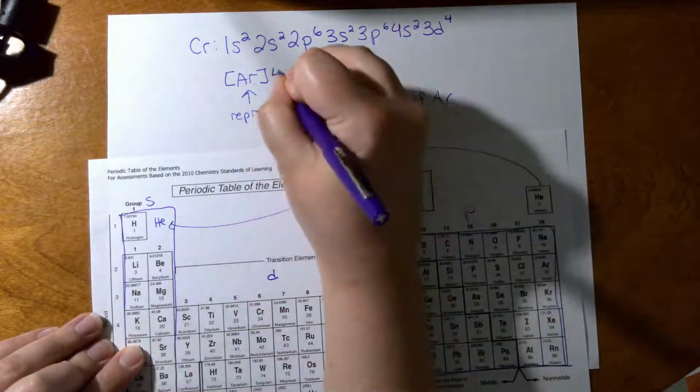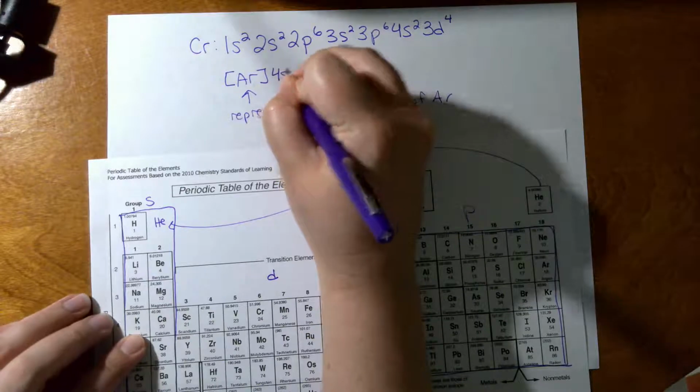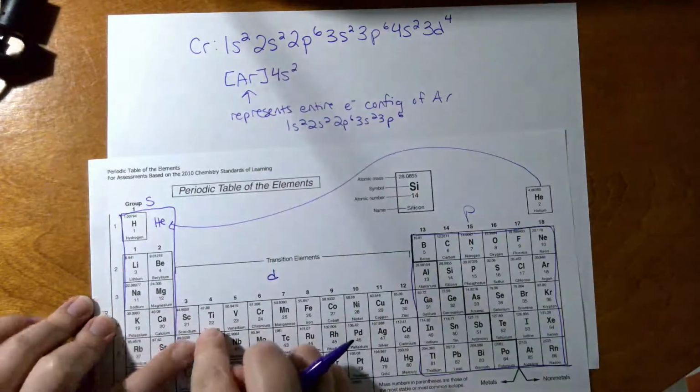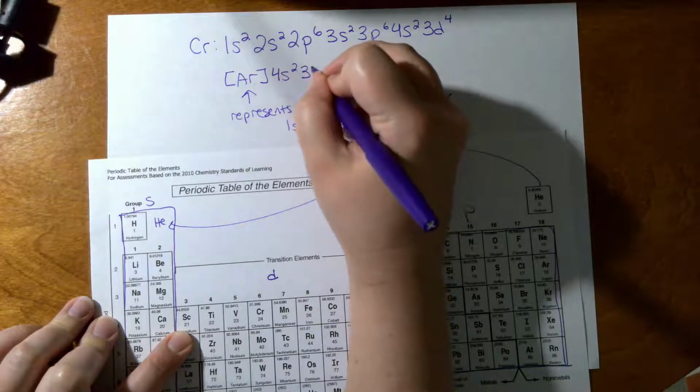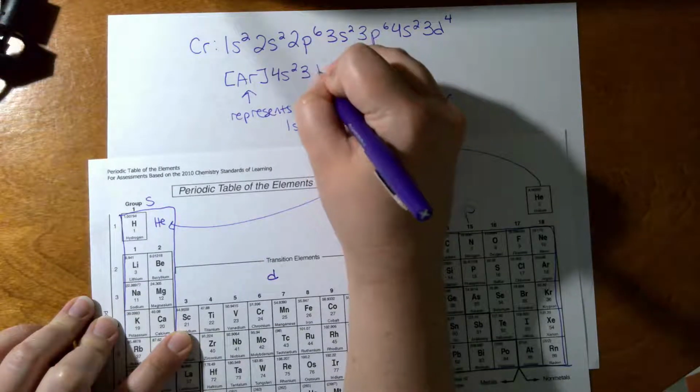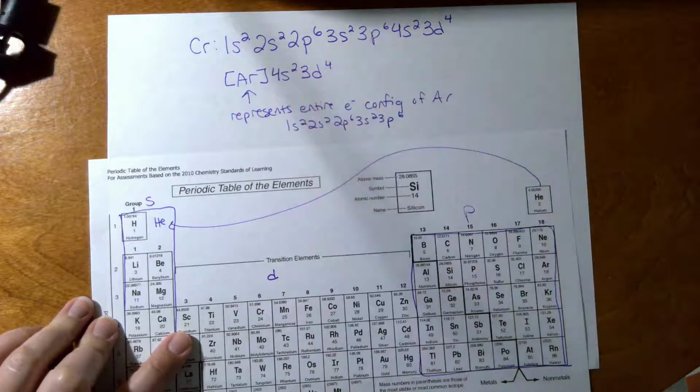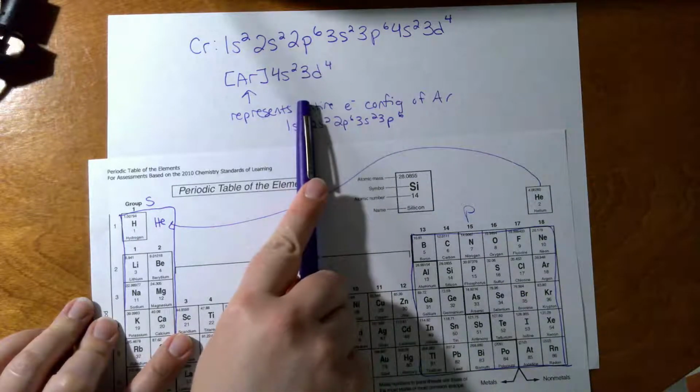I'm in period 4, the S block, and I go 2 squares. Remember, these are the 3d orbitals. Energy level 3, D block, 4 squares. Okay, much, much, much faster.